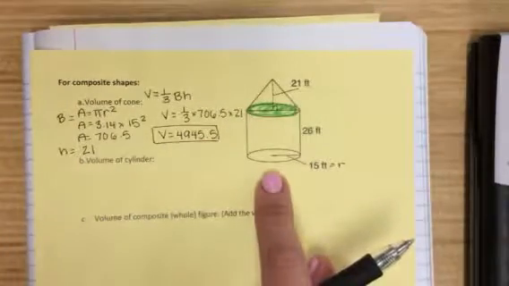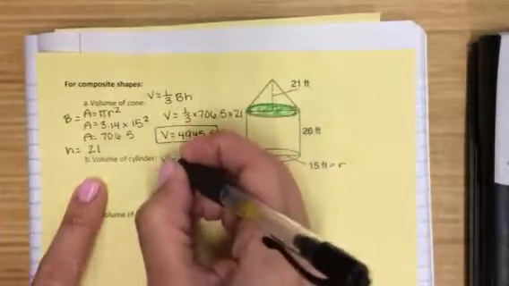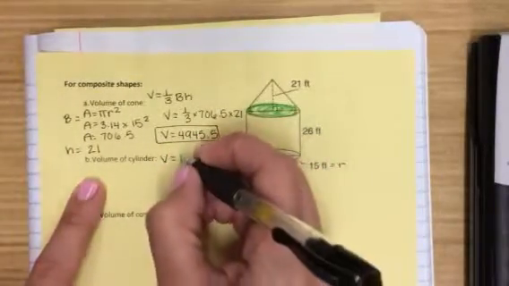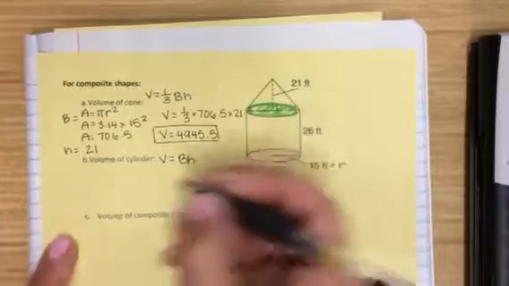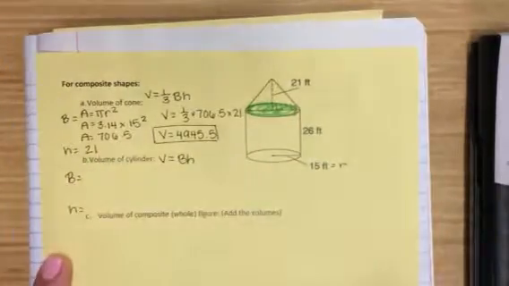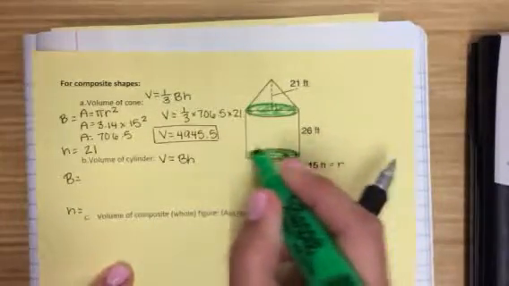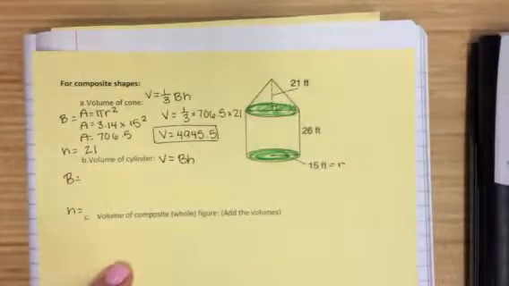Now we still need to find the volume of the cylinder. So the formula for volume of a cylinder is just area of the base times height. So we need to identify the area of the base, and we need to identify the height. I'm going to look at the base and see that it's a circle.